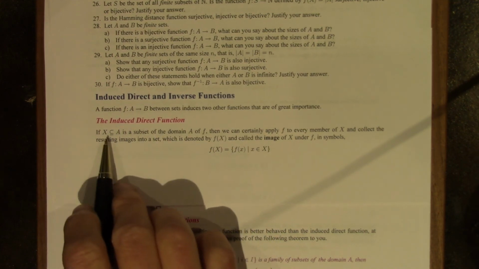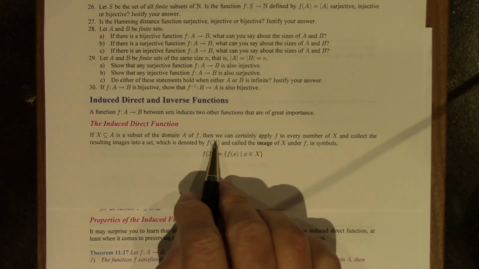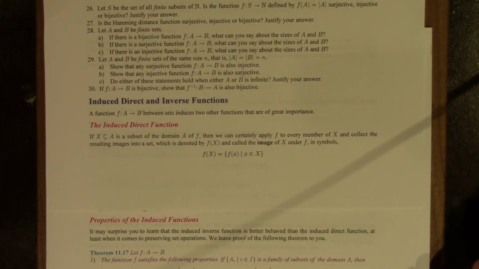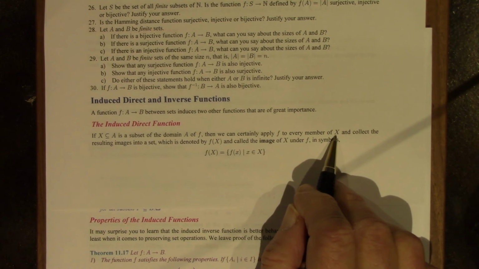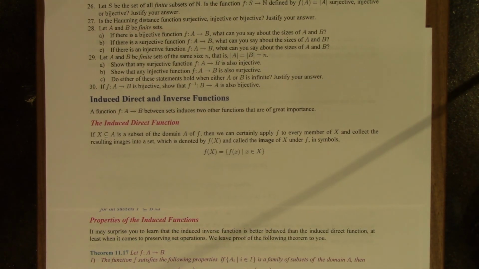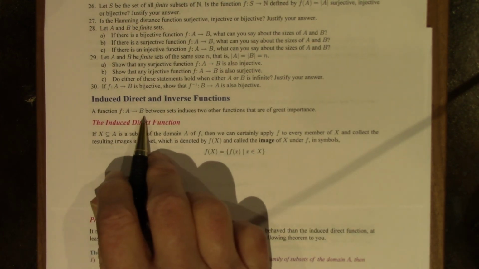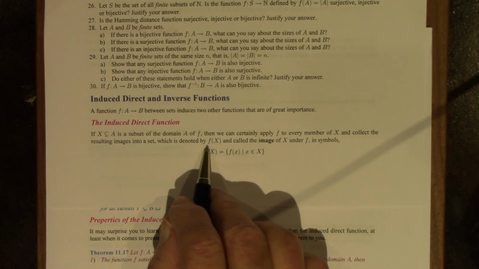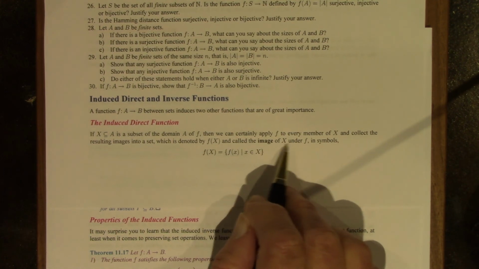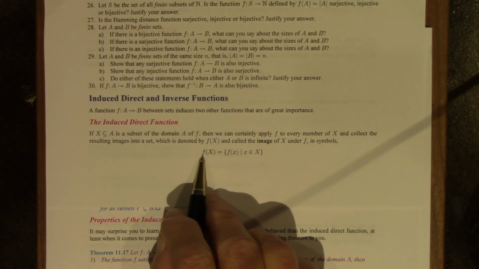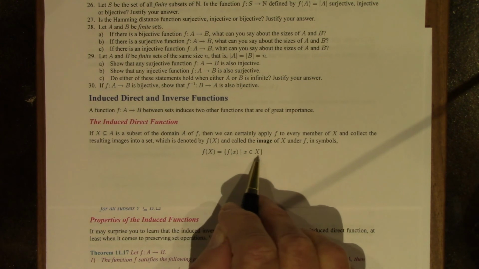The way that works is this: if X is a subset of the domain A, then we can apply f to the elements of the subset X and collect the resulting images into a set which would be a subset of B. We denote that by f of the set X and call it the image of X under f. So in symbols, f of capital X is the set of all f of little x's as little x ranges over capital X.